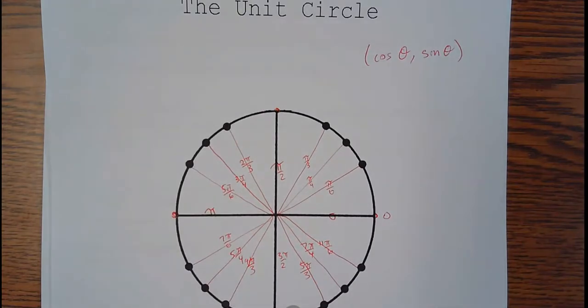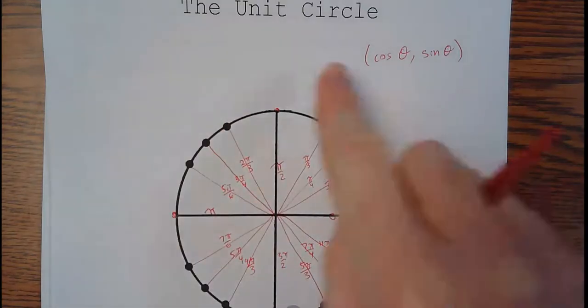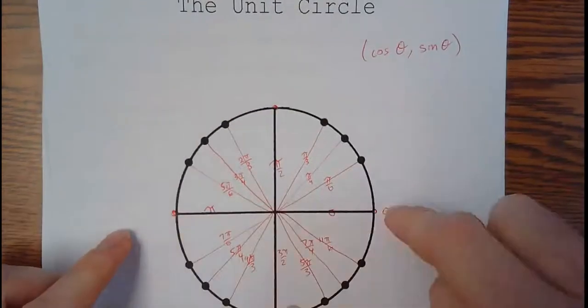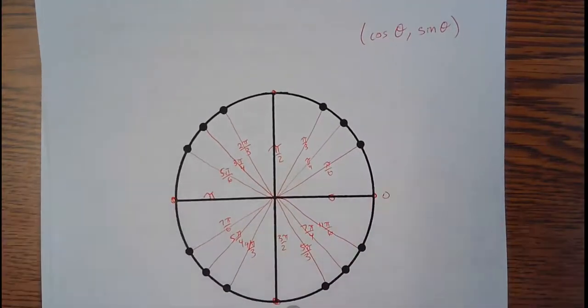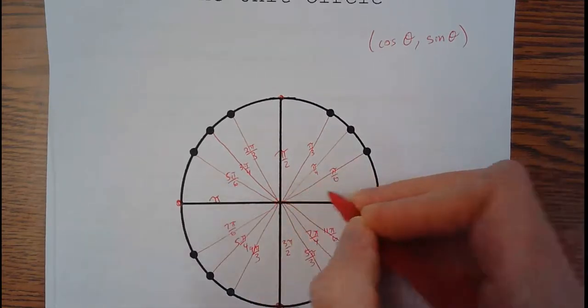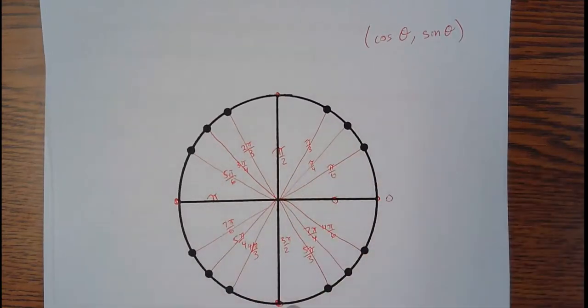And really, these are also the ones that make special right triangles. Every one of these points makes a special right triangle, besides the ones on each of those straight up, straight down, straight left, straight right points. Coaxial would be the word I'm trying to think of. But anyway, there's going to be a lot of writing going on here, so I don't know if I'm going to organize this.